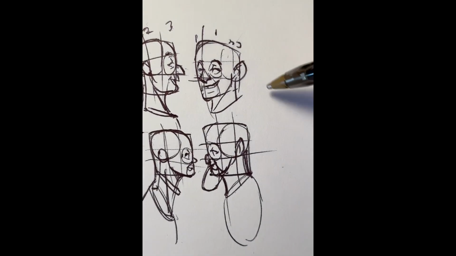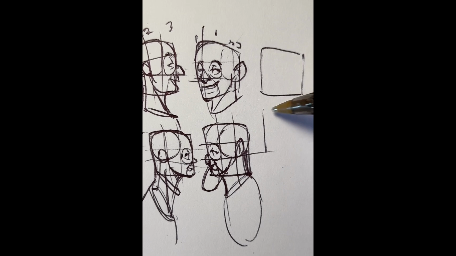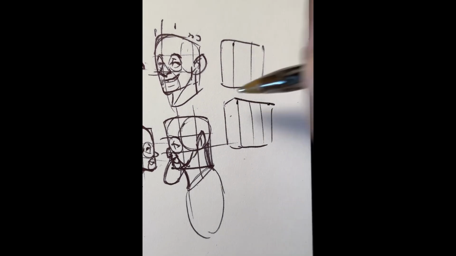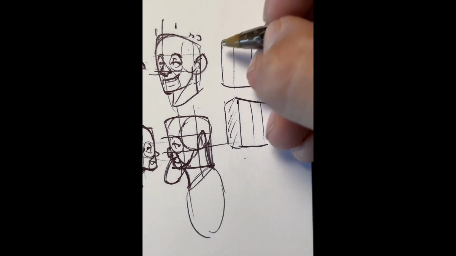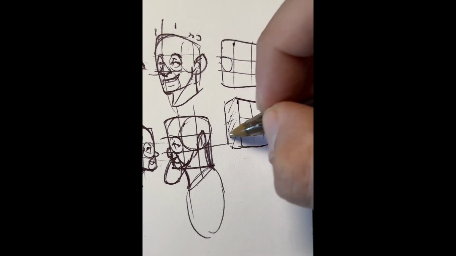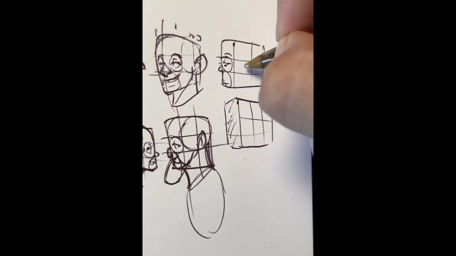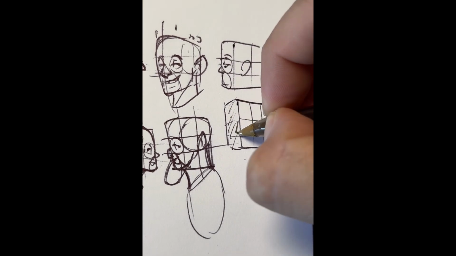Right? So when you start turning from a profile to a 3/4, what is the only difference? You're only adding one more section. So if you have your face like this, you're going to have your face, this is going to be the middle.